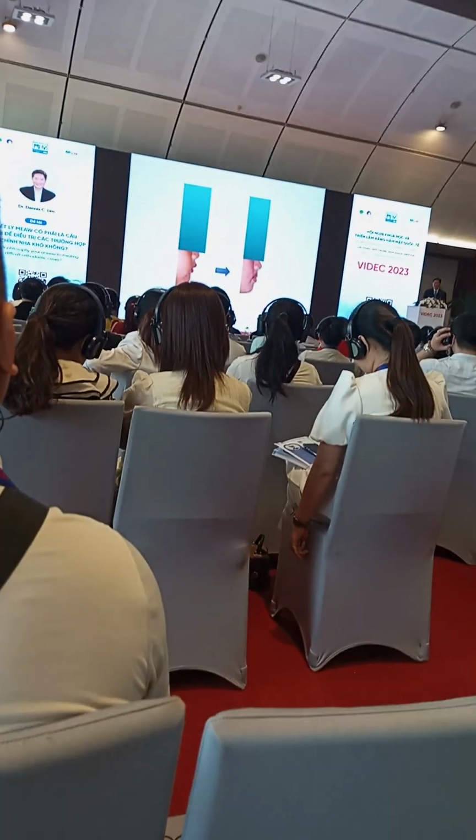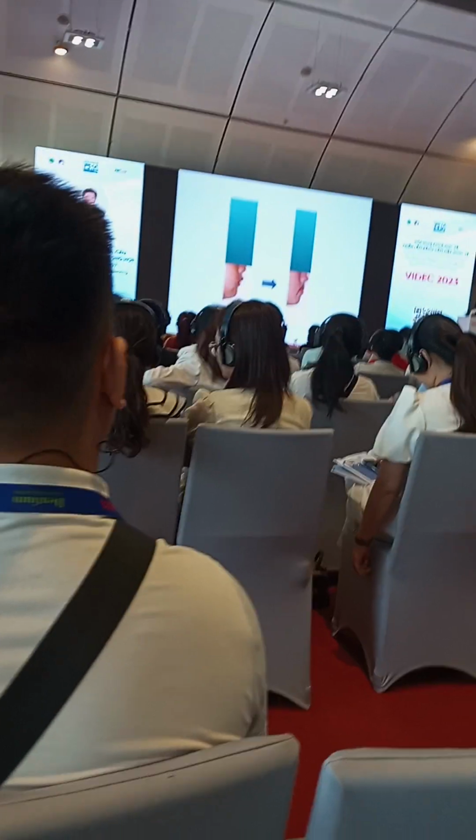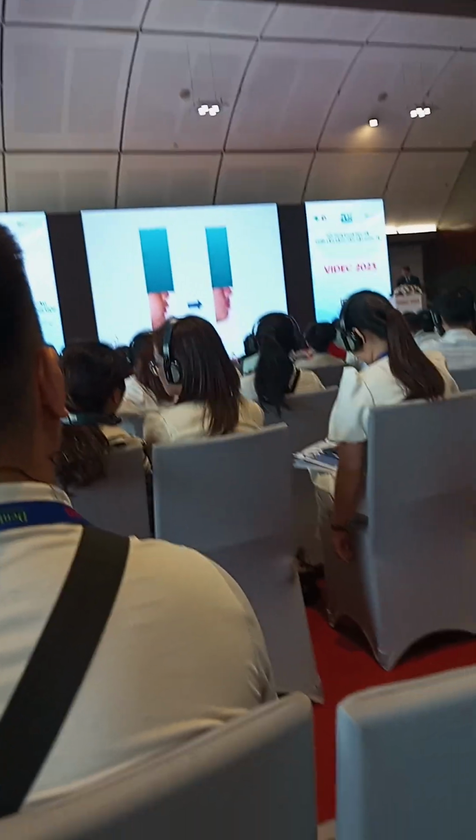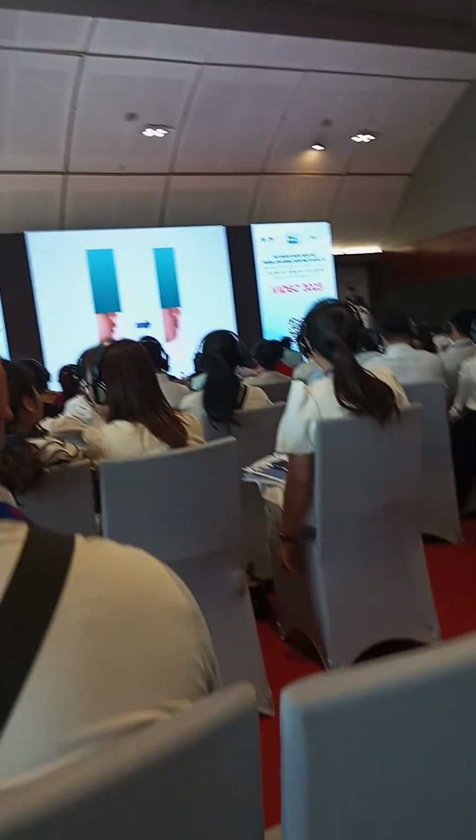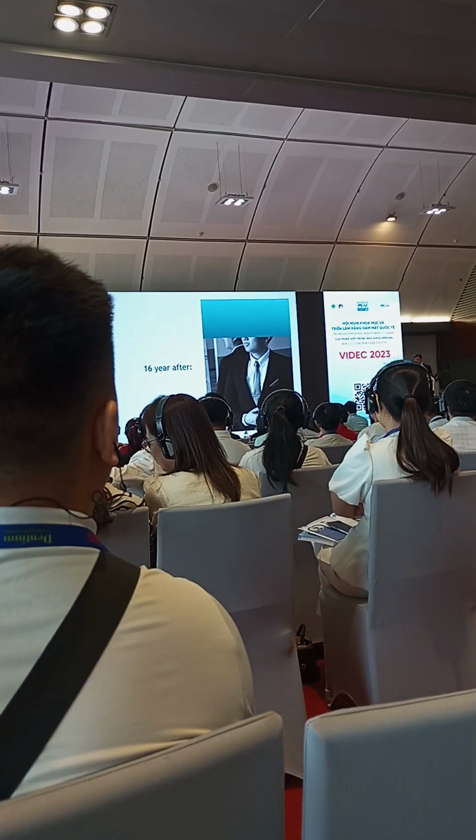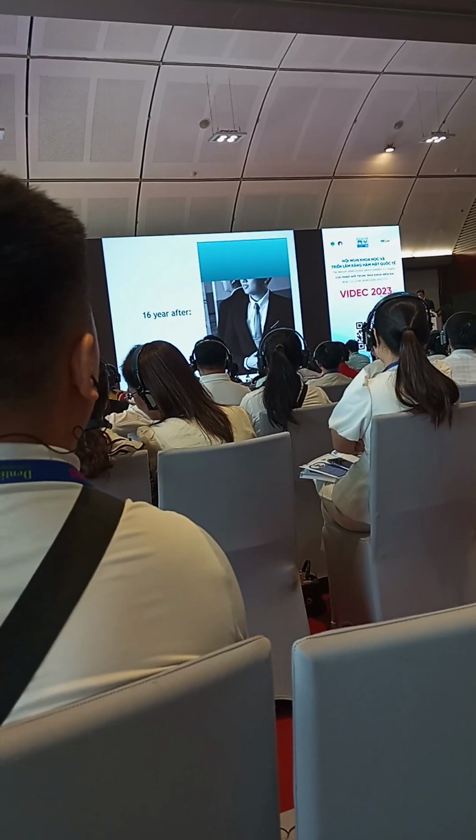Our lost friends, or our lost patients. So I tried to look at Facebook, and I was able to find him. I grabbed the photo, and this is 16 years after. His profile is still okay. The mandible is still in a good position.